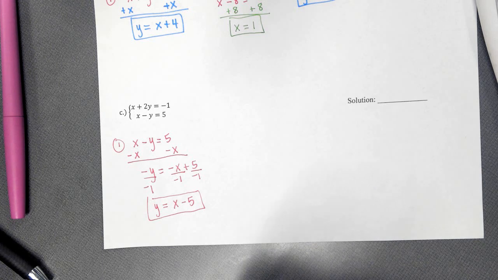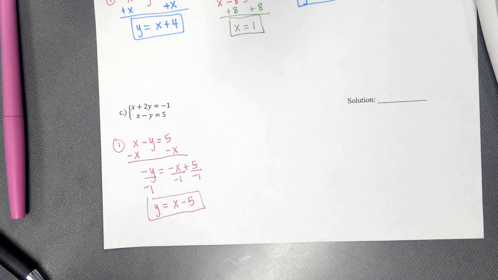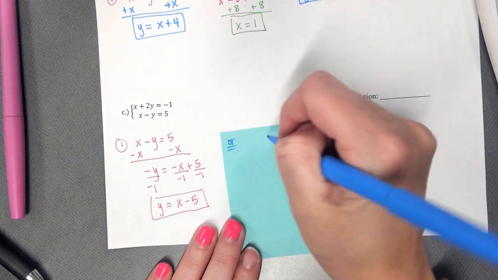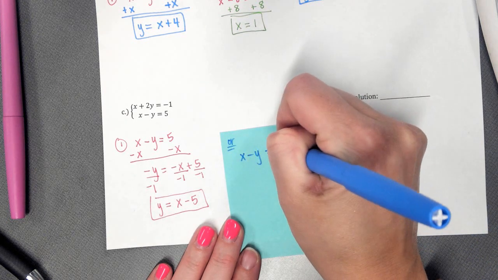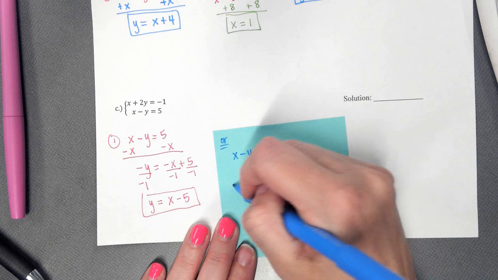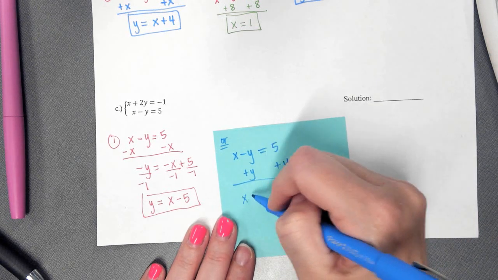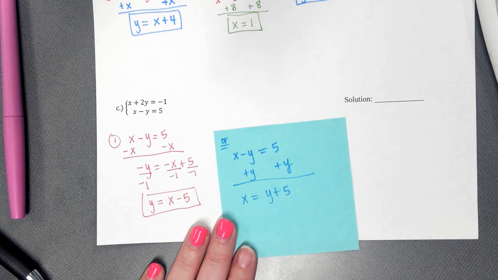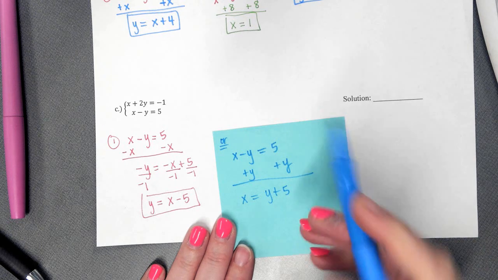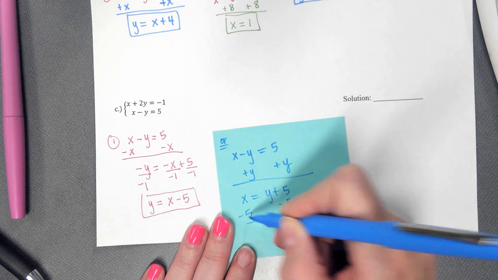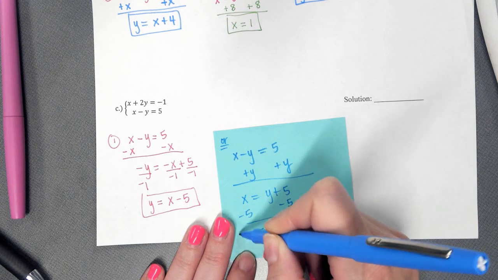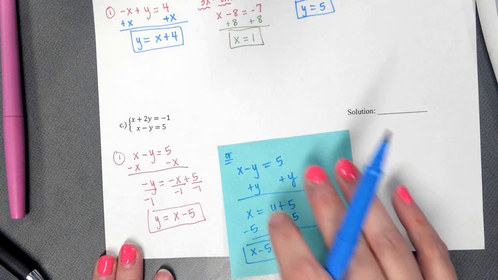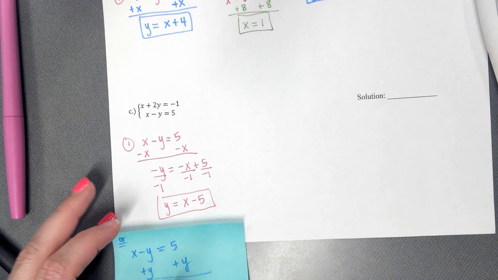Yeah, I'd love to hear it. Yep. Yes, so that is the other way. So Joey's saying the first thing he did, because that was negative, he just moved it to the other side. But then we need y by itself, so we have to subtract the 5. So x minus 5, again, equals y. It's just that the y would be on the other side. But you can do either one of those. Yeah, that's awesome. Good work there.